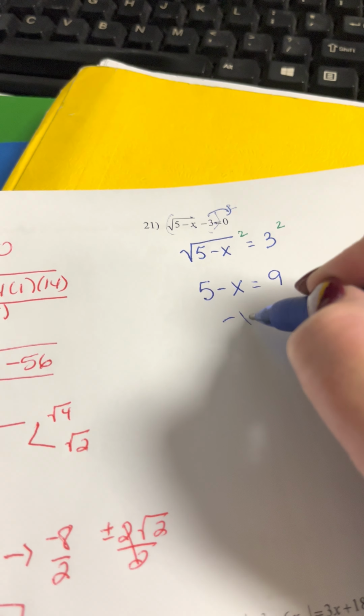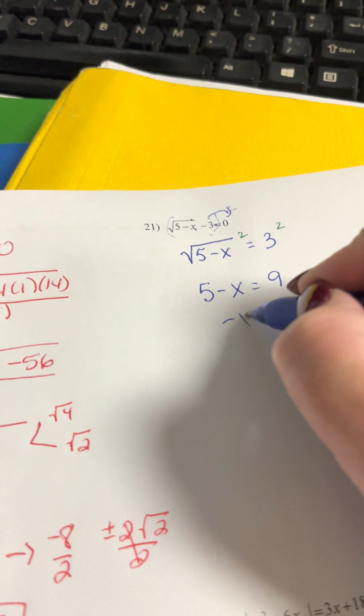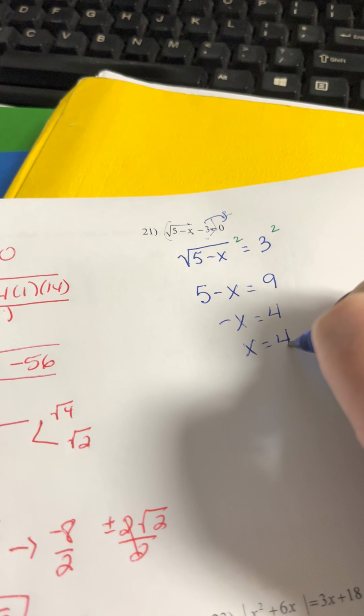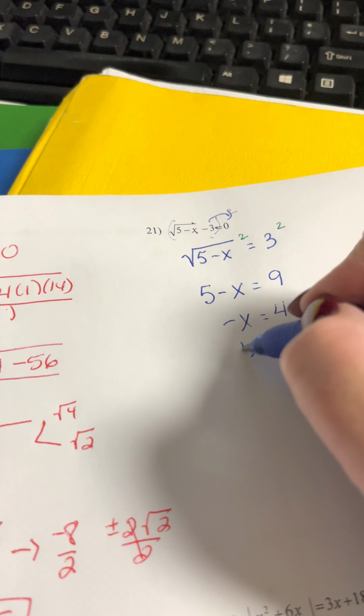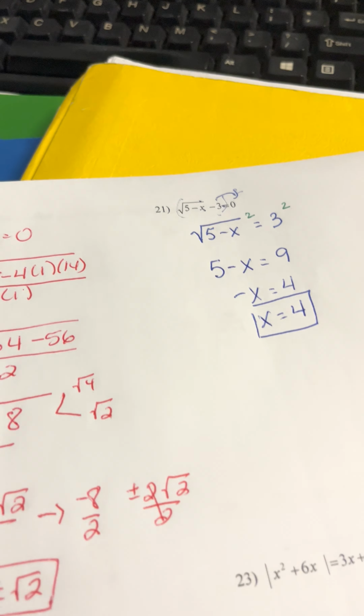Then I'm going to move the 5 over, divide by negative 1, so x equals 4. And then I just mentally checked that really quick, and it does work. So there is my solution.